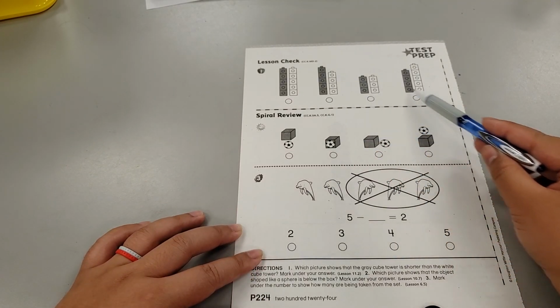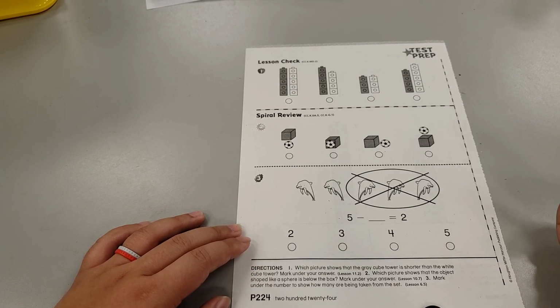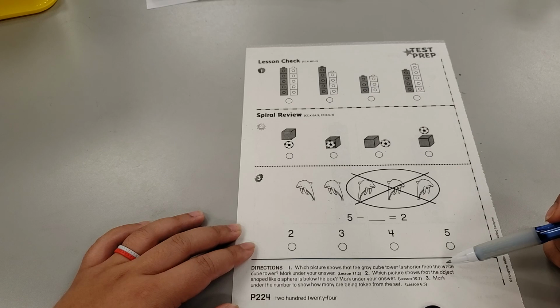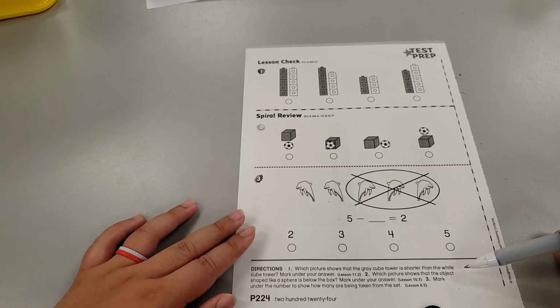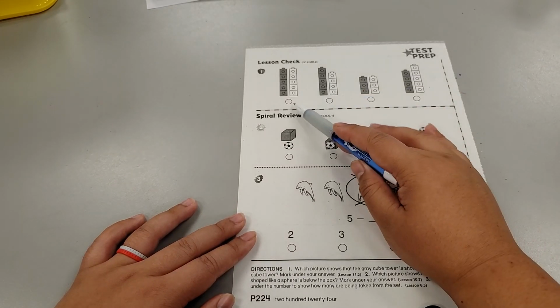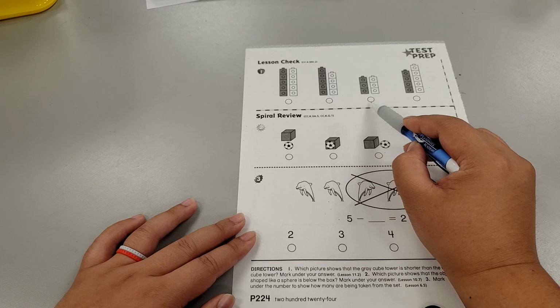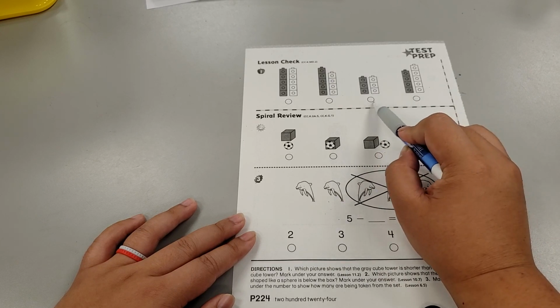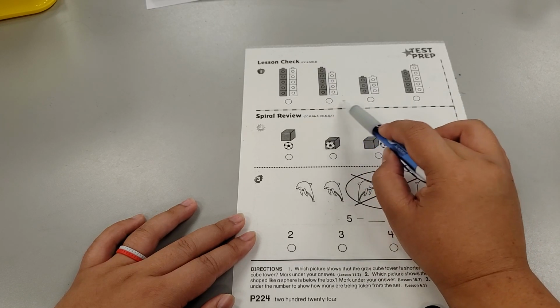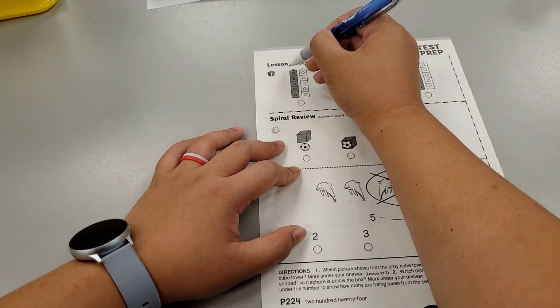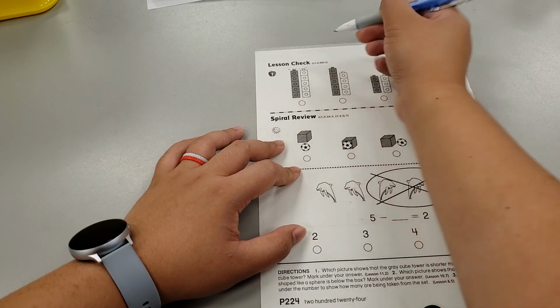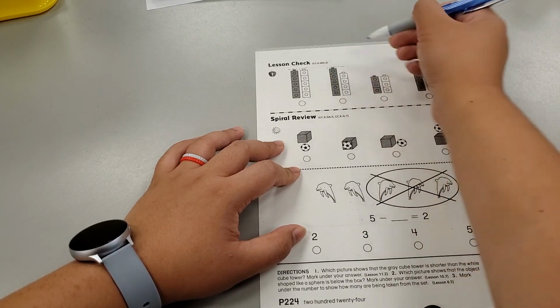Here we have some cube towers, a gray cube tower and a white cube tower. Which picture shows a gray cube tower that is shorter than the white tower? Do your eyes tell you? You can use a line that goes straight across.